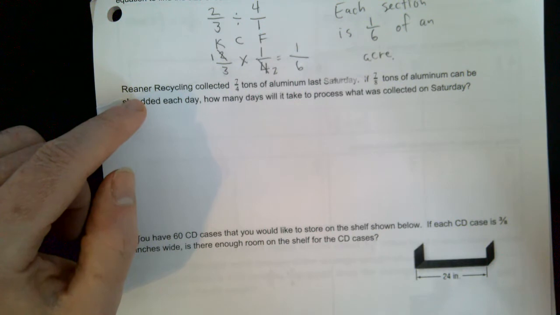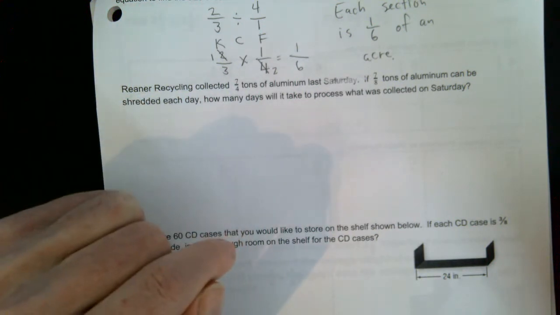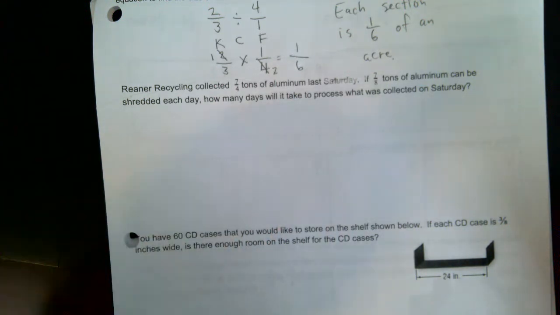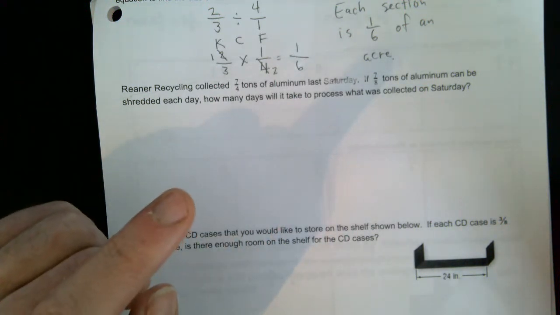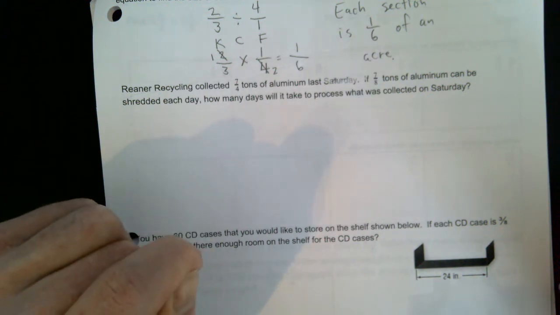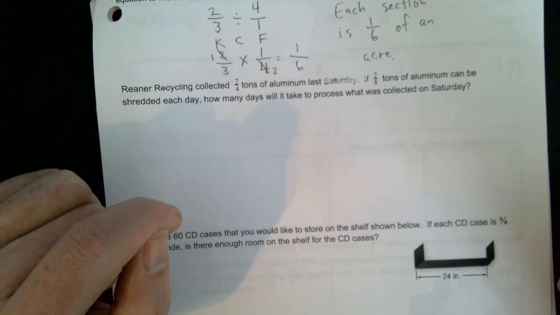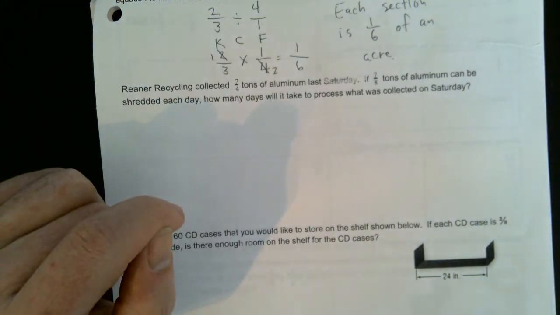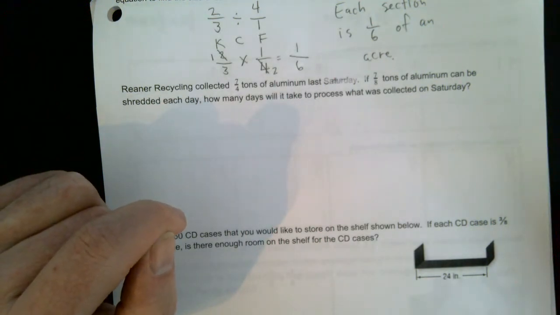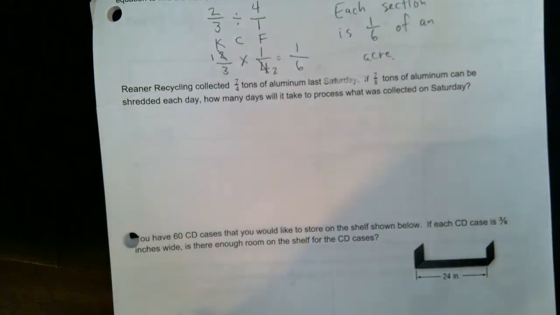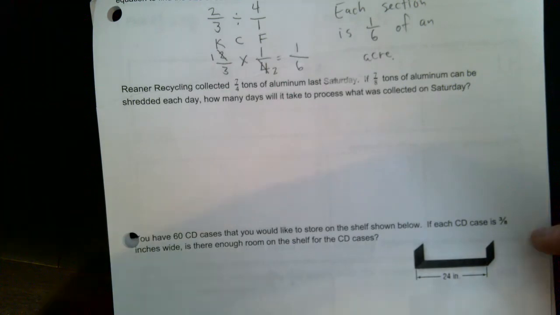Rainier Recycling collected 7/4 tons of aluminum last Saturday. And fun fact, in Britain, they pronounce it aluminium. Yeah, so there you go. If 7/8 tons of aluminum can be shredded each day, how many days will it take to process what was collected on Saturday? So, again, first things first, we're going to think about what is the amount being divided up.